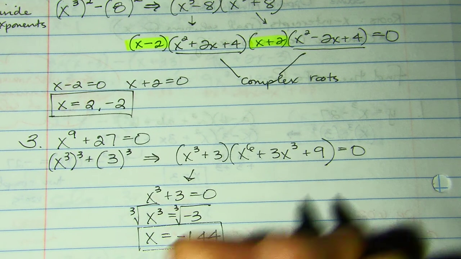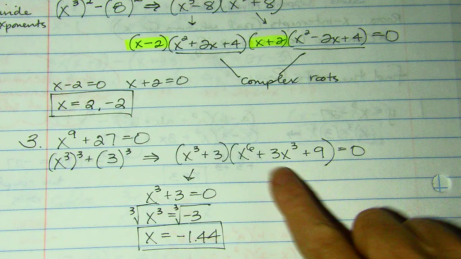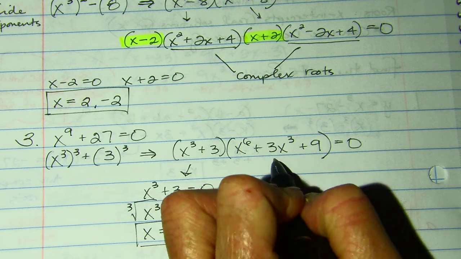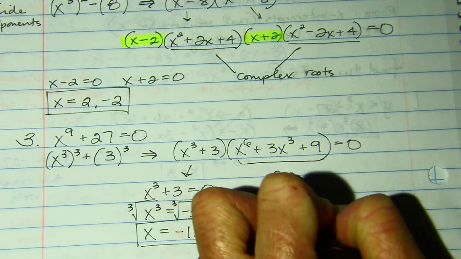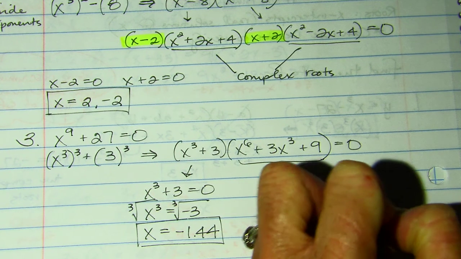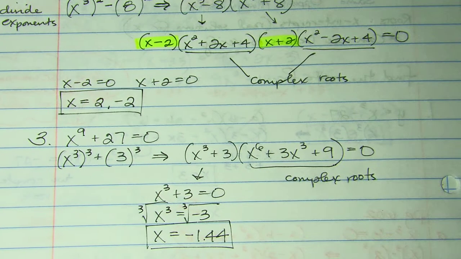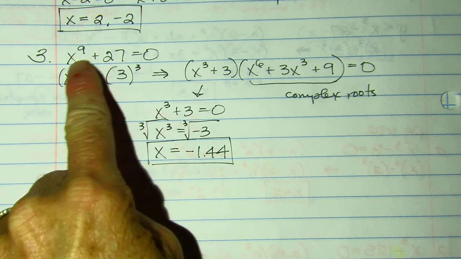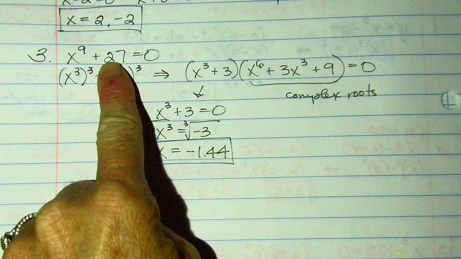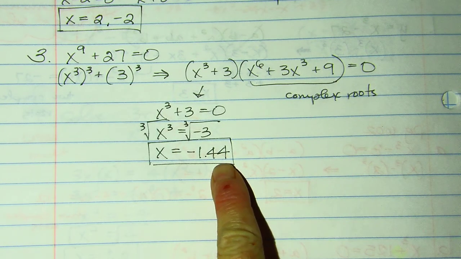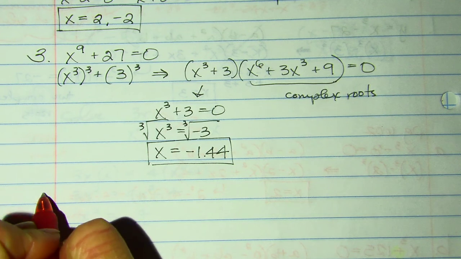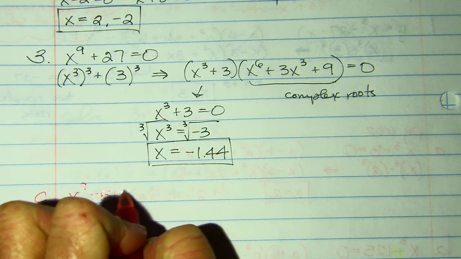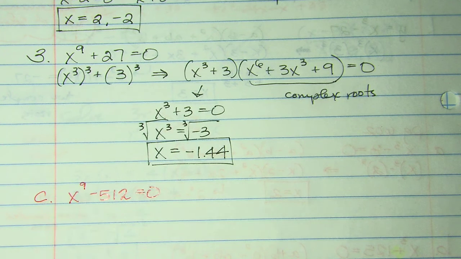Now, this one is all irrational or complex. So the only real one is the first factor, and the rest is all complex roots. And I can confirm that using Desmos. So if you were to enter this equation into Desmos, the only place it crosses the x-axis is at negative 1.44.